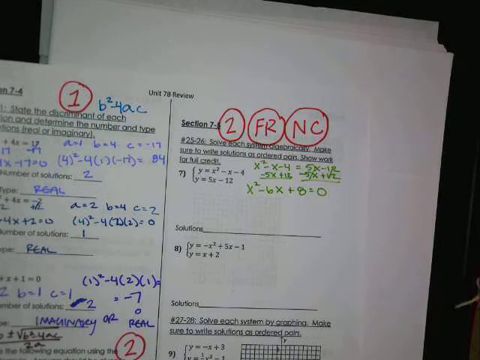You have 2 questions on your test. They're the free response questions, and it's non-calculator.